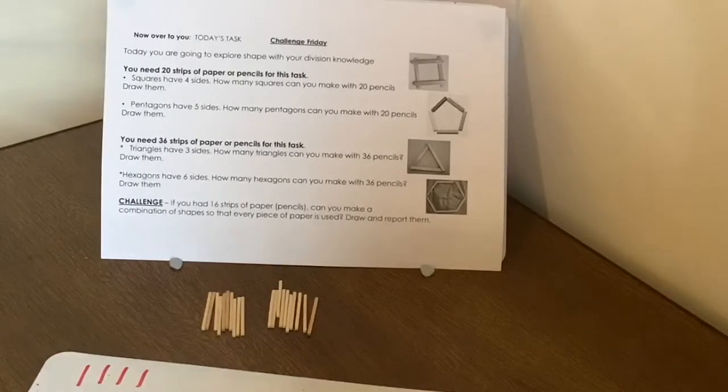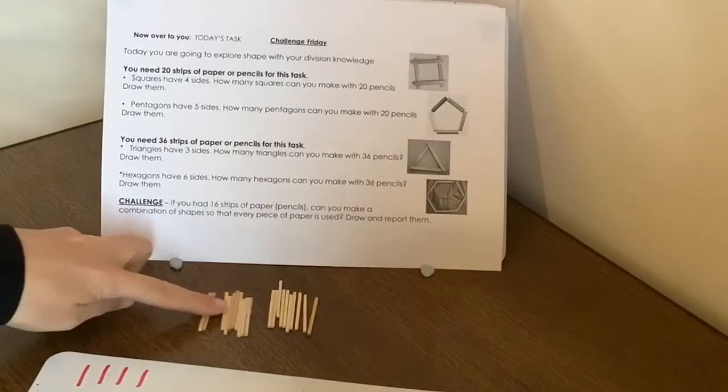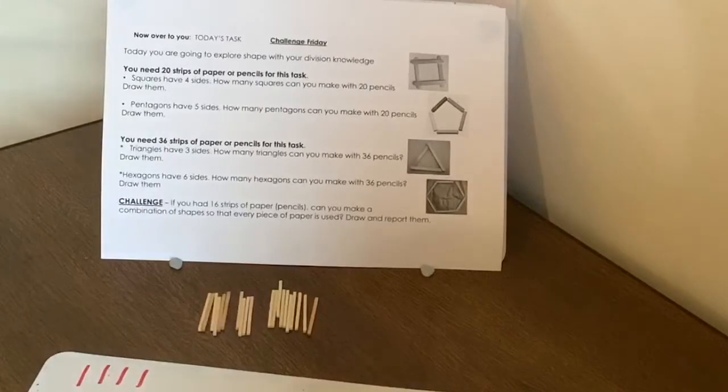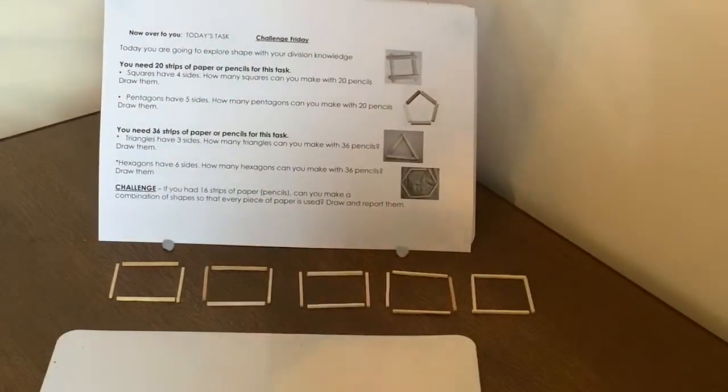The best way is to draw them, to actually make them or draw them. So concrete or pictorial is going to really help you. And then try and write the division sentence and multiplication sentence that will go with it. And then there's a further challenge there. So pause the video, have a go, see how you get on, and I'll see you back in just a moment. So here are the squares that I made.